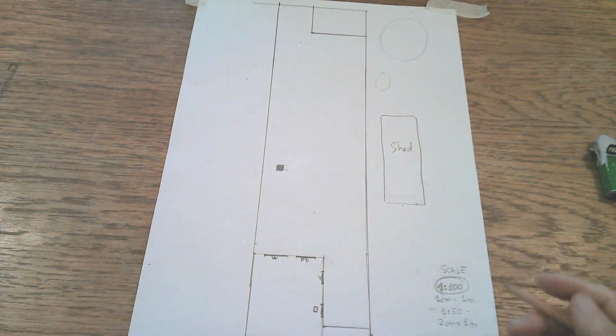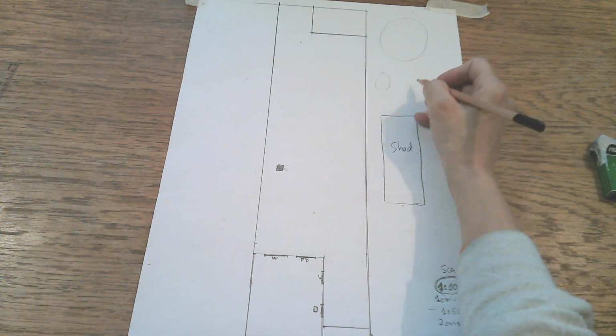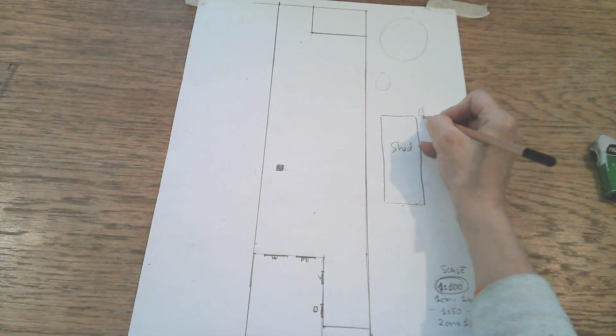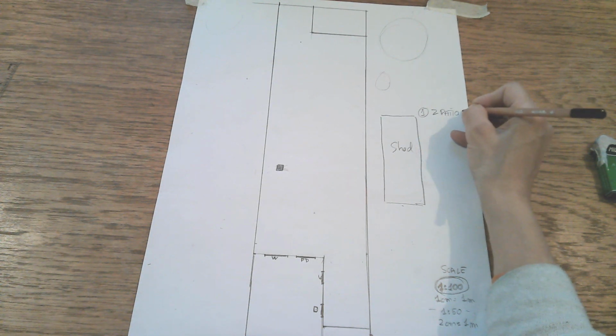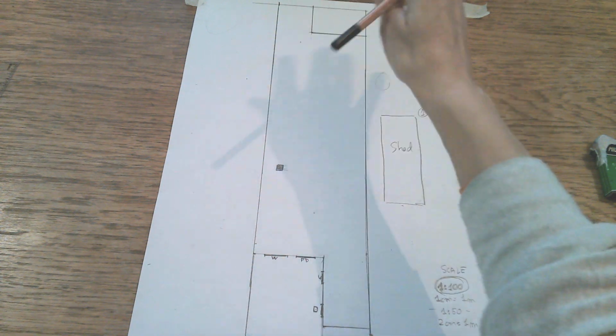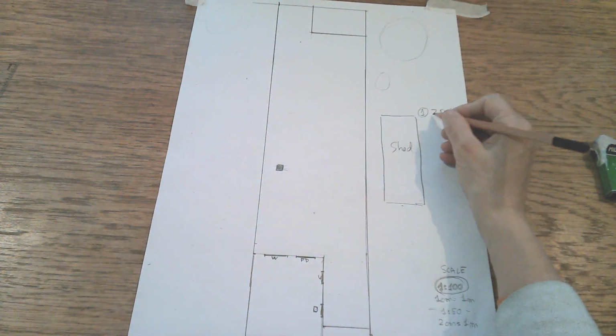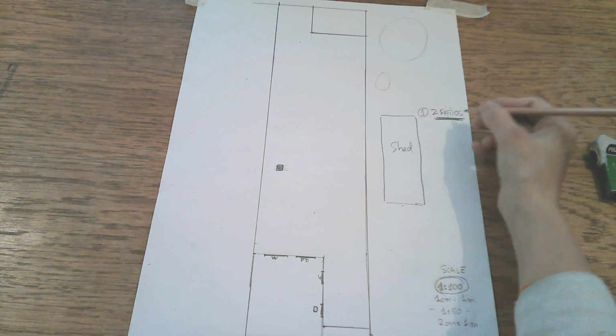So I'm going to write down my client's wish list. In my client's wish list, number 1, they want 2 patios. Two patio areas, and one needs to be near the house, another one needs to be somewhere else in the garden, and it be smaller. So the 2 patios, one big, one small.